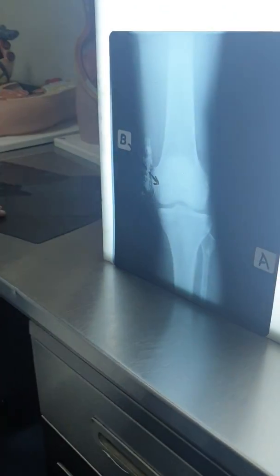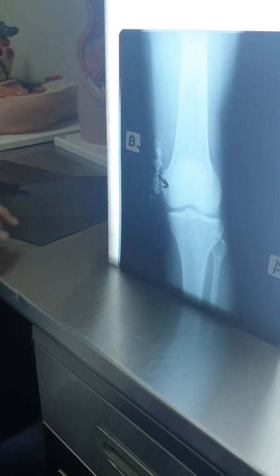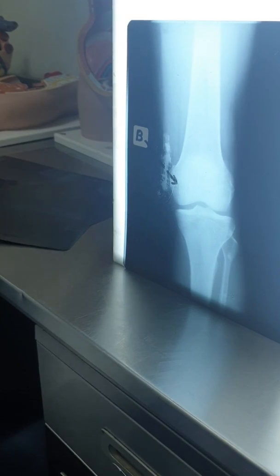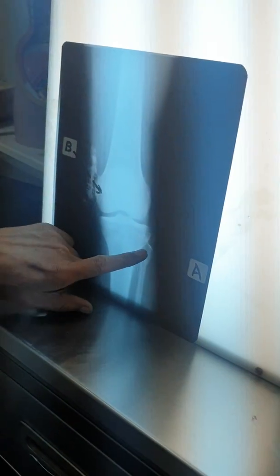What's the structure that's mentioned deep here? Epicondyle. What's medial, lateral? Fibula is lateral. And what age? This is adult. Head of the fibula.